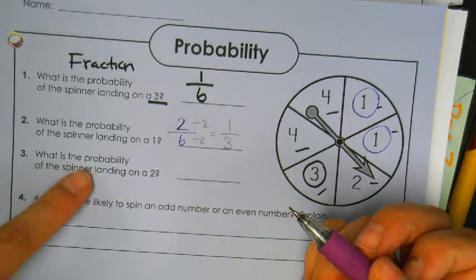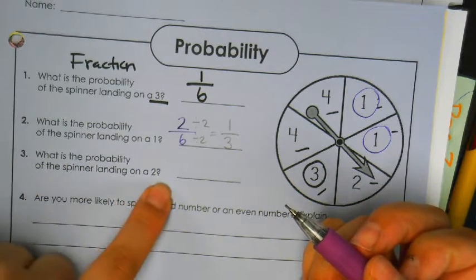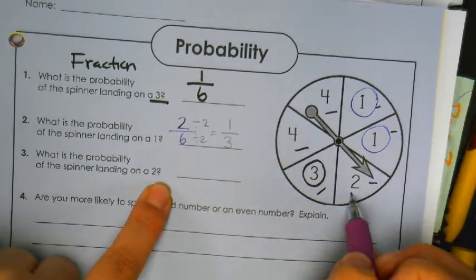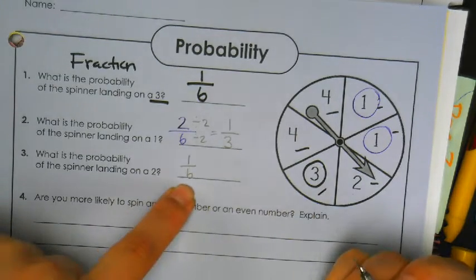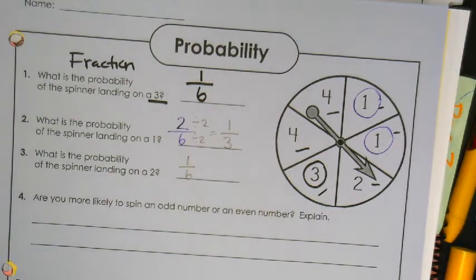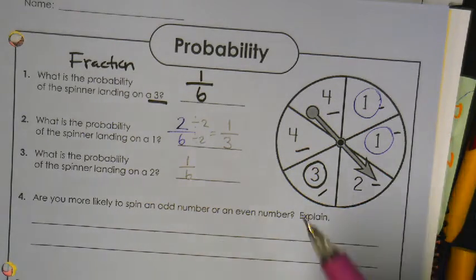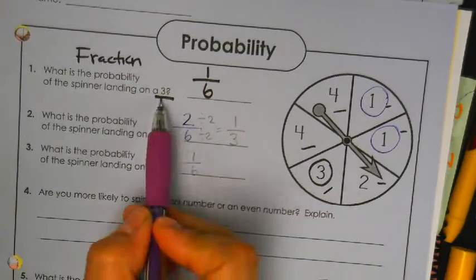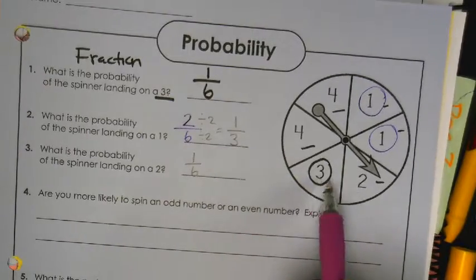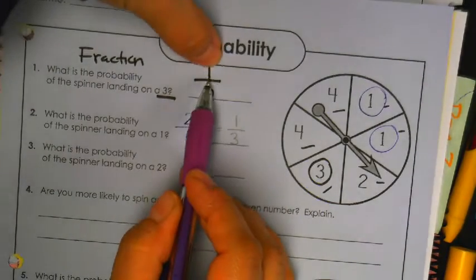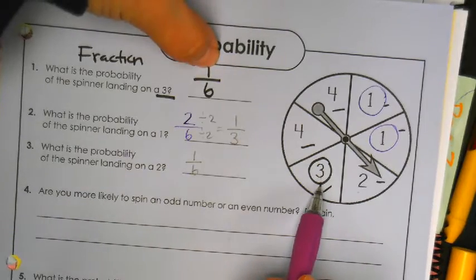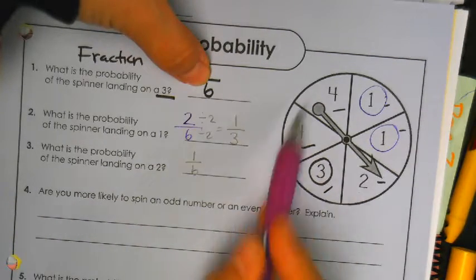All right, number 3. What is the probability of the spinner landing on a 2? Well, there's 1, 2. So 1 out of 6. Can I simplify that? Nope. We're done. So, a quick little recap of what we just reviewed. Probability can be written as a fraction. So how many sections are 3? Just 1. How many total sections are there? 6. So 1 represents how many sections are 3, and 6 represents all of my sections.